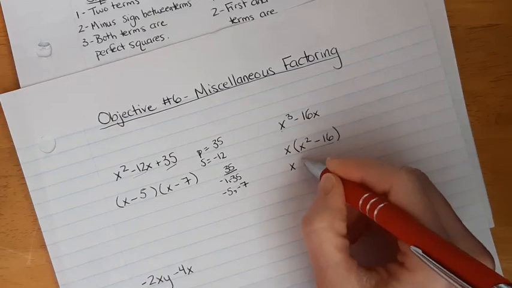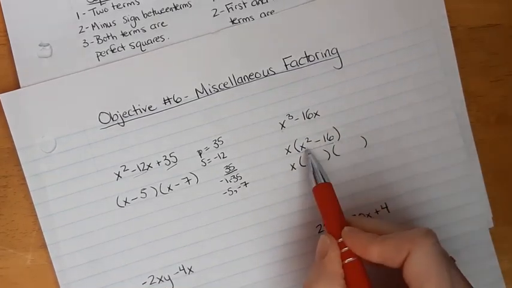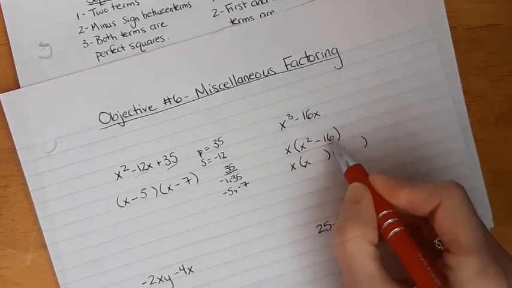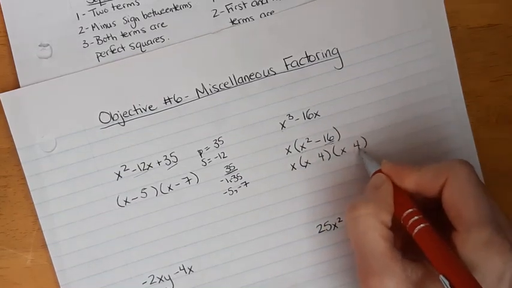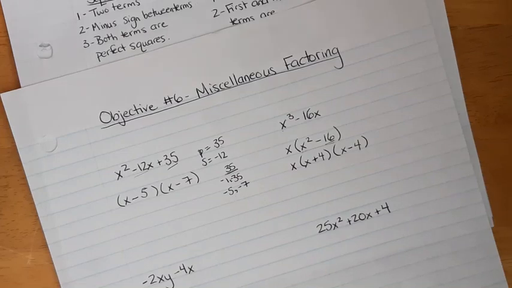So we keep our common factor, and then we factor the difference of squares. Two sets of brackets, square root the first, and that goes in each set of brackets. Square root the second, that goes in each set of brackets. One of the brackets gets a positive, one of the brackets gets a negative. Next question.